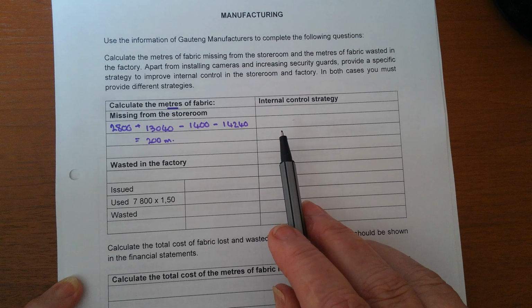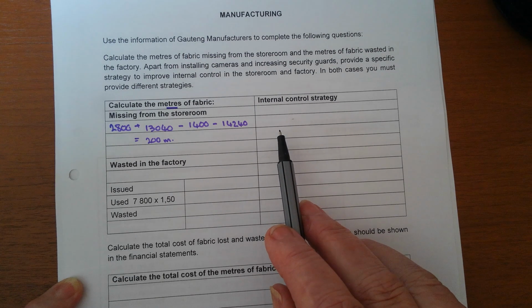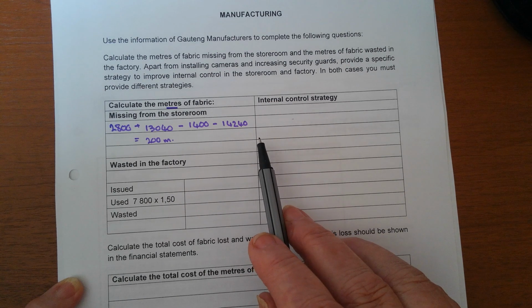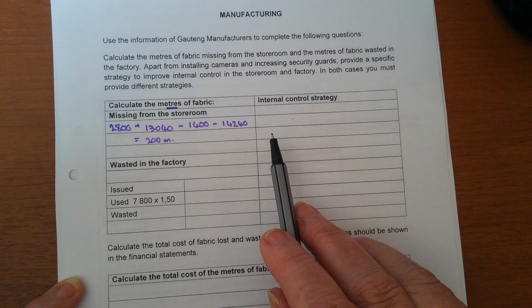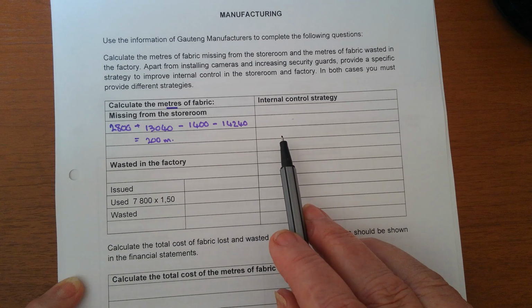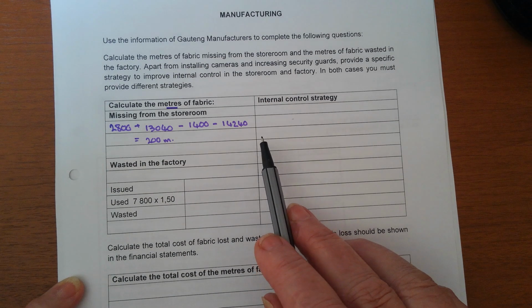They normally have lockers outside the storeroom, so the people who work in the storeroom must lock their bags and things in the lockers so that they don't take bags into the storeroom, because then it's easy to steal things and put it in the bag. So at the end of the day, they must go out of the storeroom with nothing in their hands, and they're only allowed to take their bag with them.